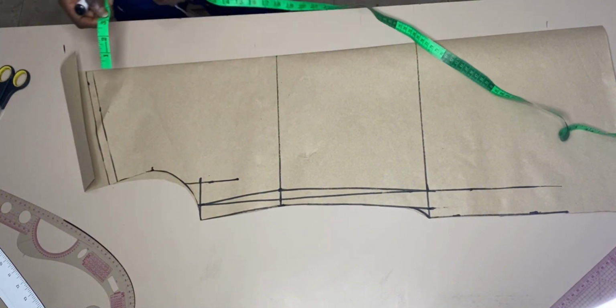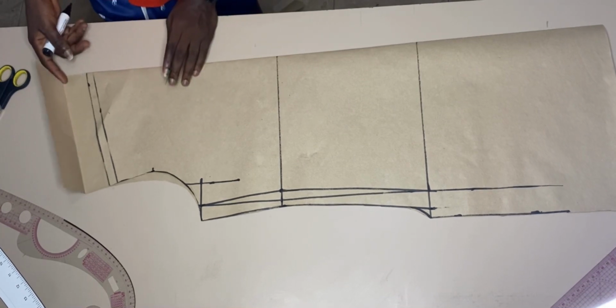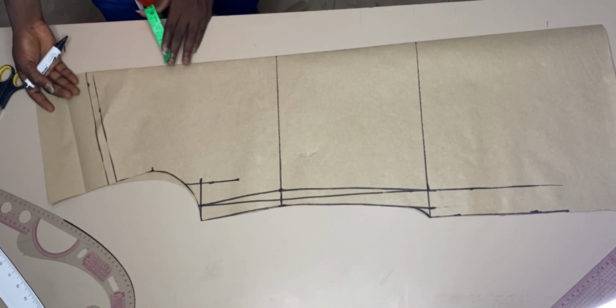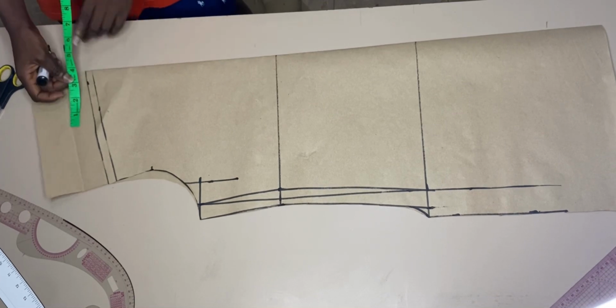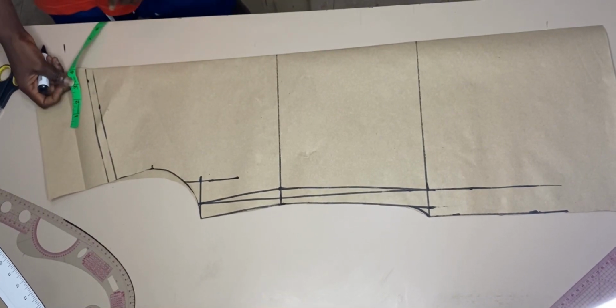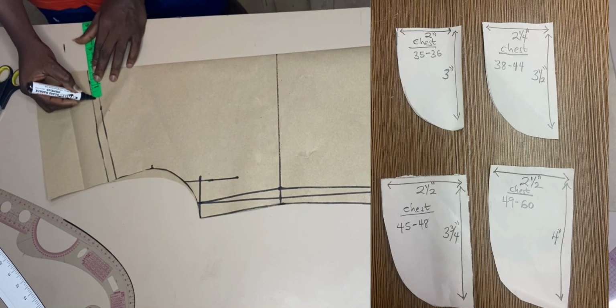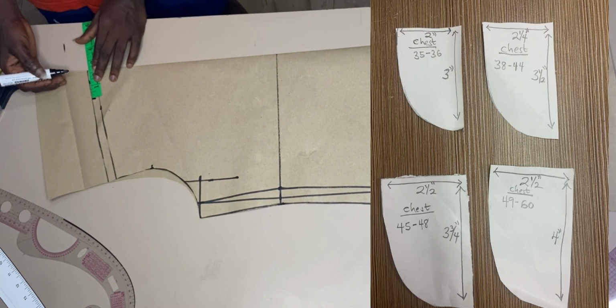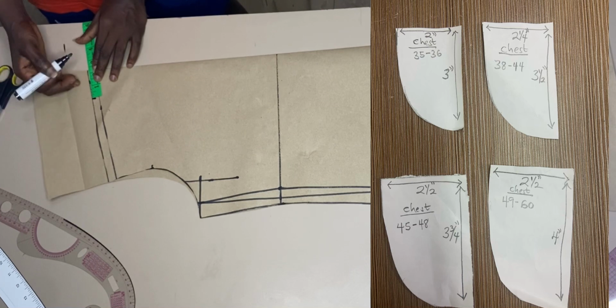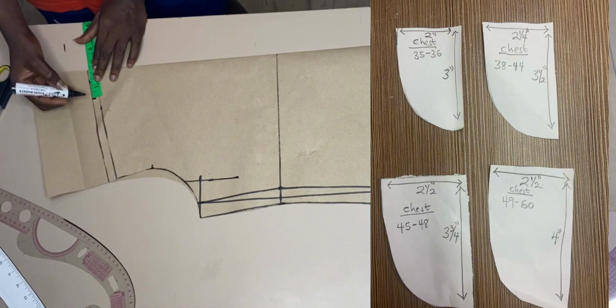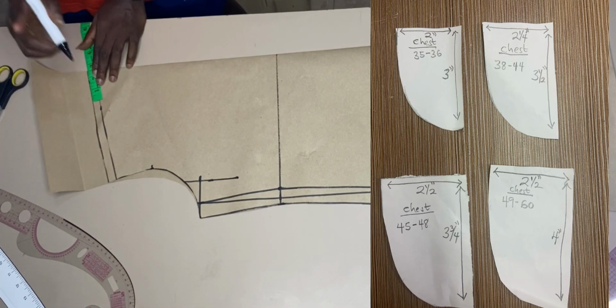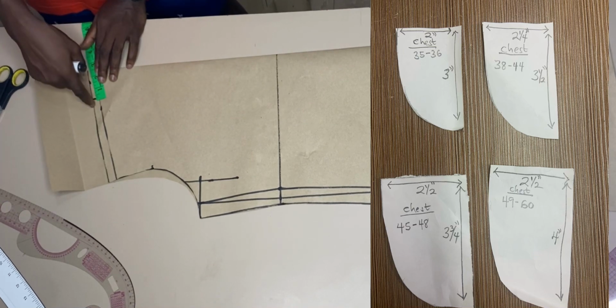Now let's come to the neckline. The neckline too, some people measure the neckline and they use it. I don't measure the neckline. You can measure, but I have a way of getting my necklines. So with the neckline, I'll measure here 2.25 for chest 40. But when it's chest, let's say chest 50, chest 51, 48, I can go 2.5. Don't go more than 2.5 when it comes to this side.